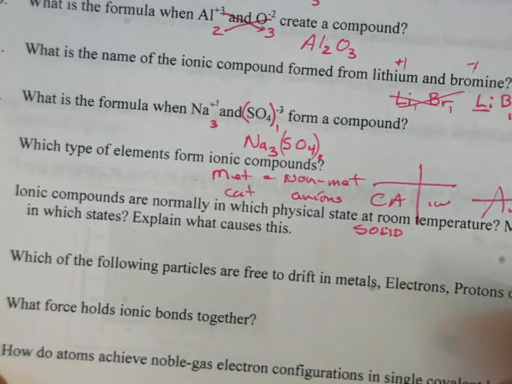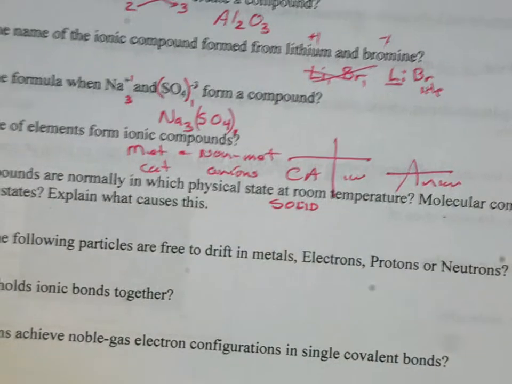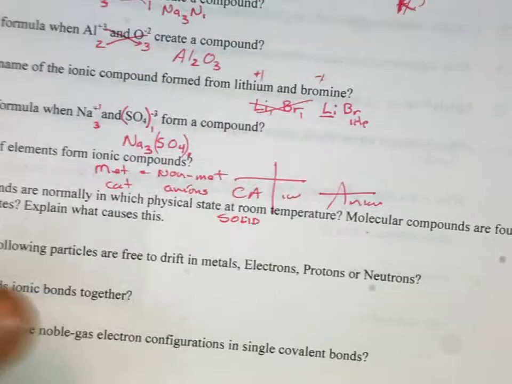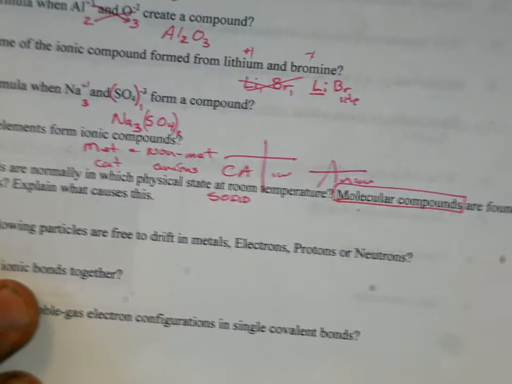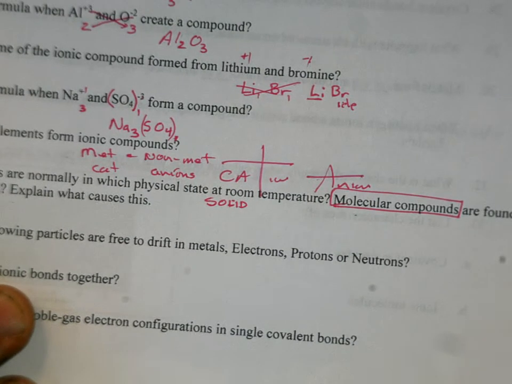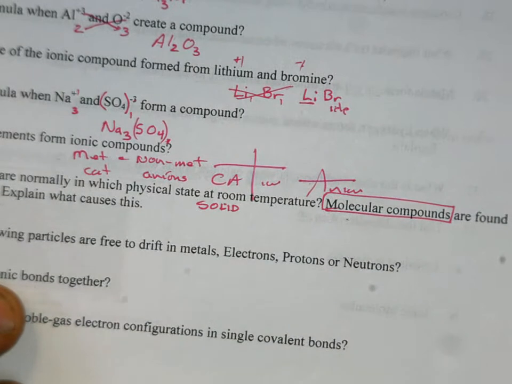Now molecular compounds. Let me zoom out so we can see. Sorry, get my arm out of the way. Now it's real important. Whenever you see the word molecular compound, you've got to be hearing a bell going off in your head, and this bell needs to be saying covalent bond, covalent bond, covalent bond. So molecular compound means covalent.